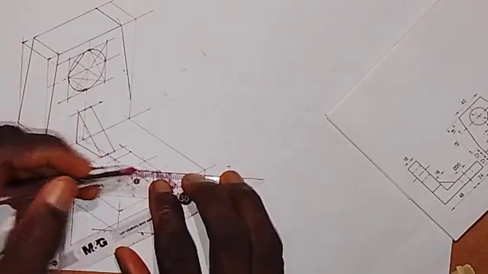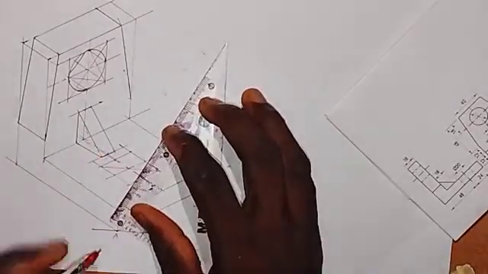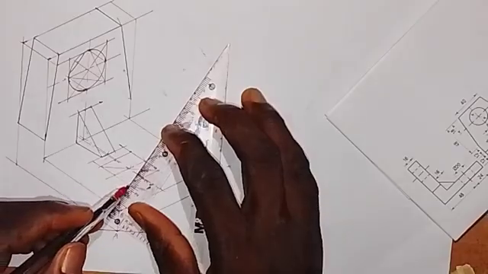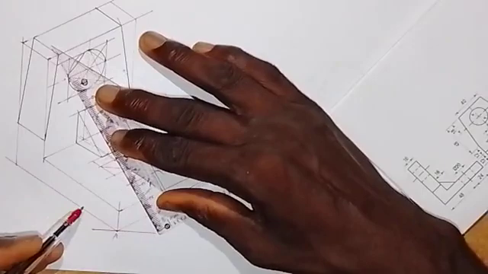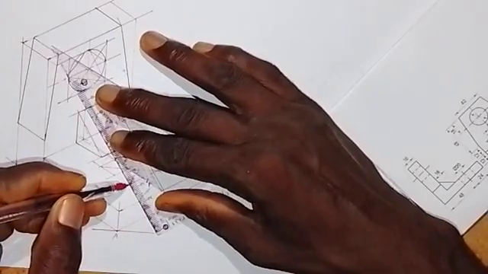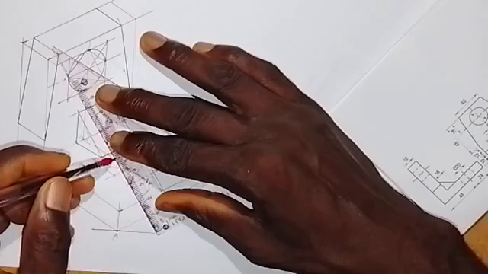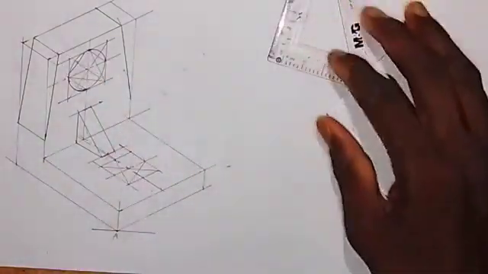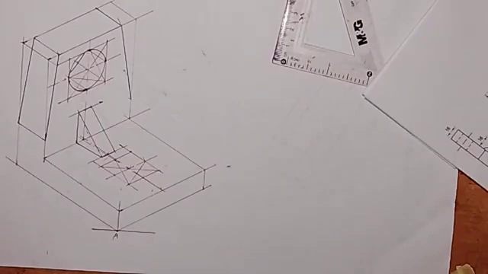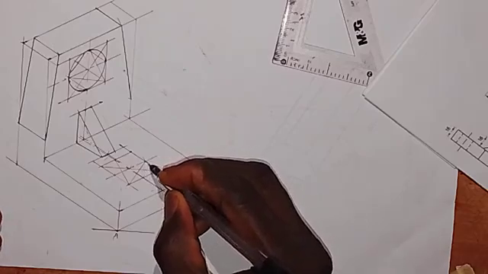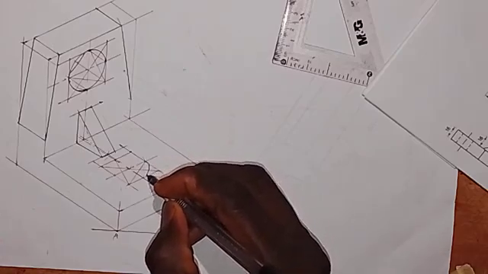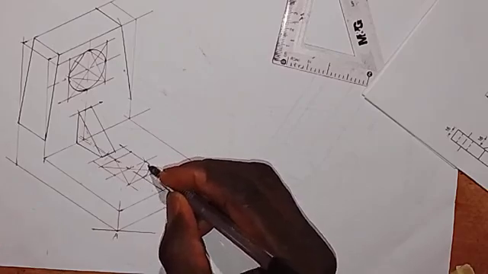So we join this together, and then just looking at this isometric circle, the radius is somehow small, so I may not be able to make use of the compass to draw the isometric circle. But what I will use is to draw it the way I did the one up there with my hand. So I'll just draw like this. Okay, if you can make use of your compass, please go ahead.